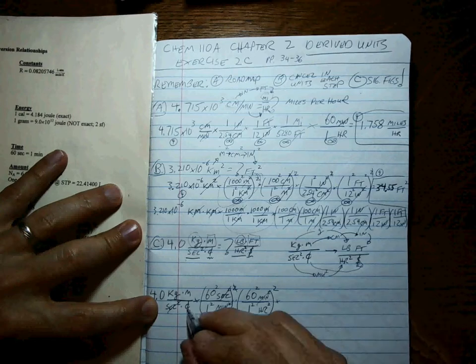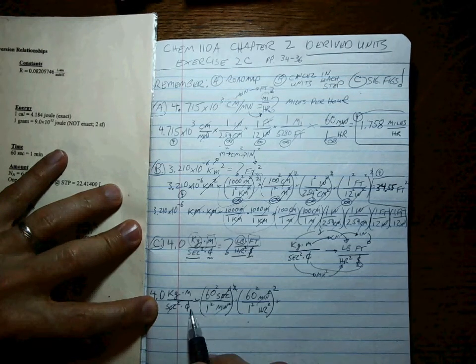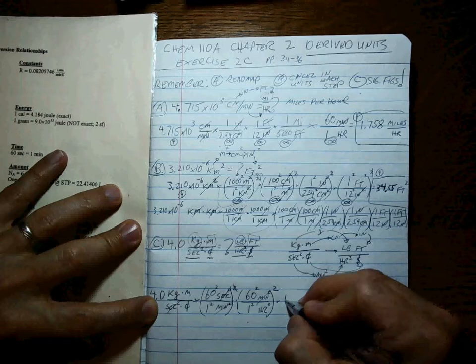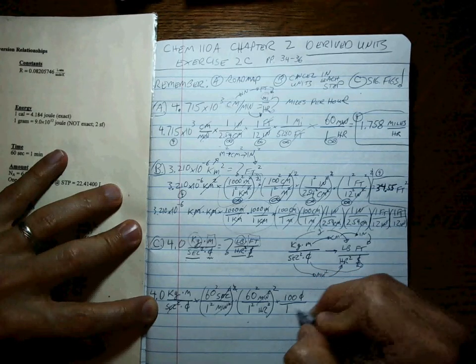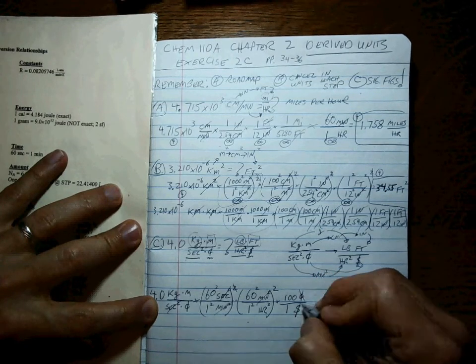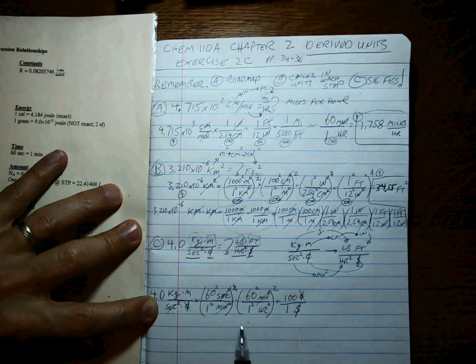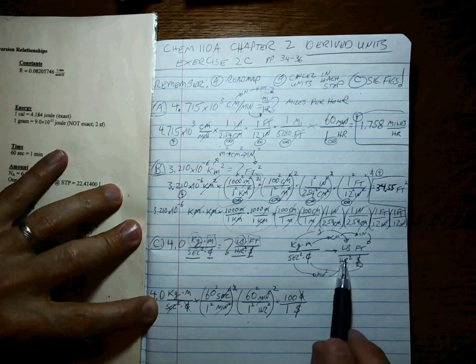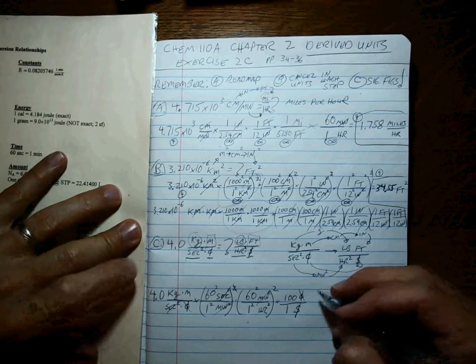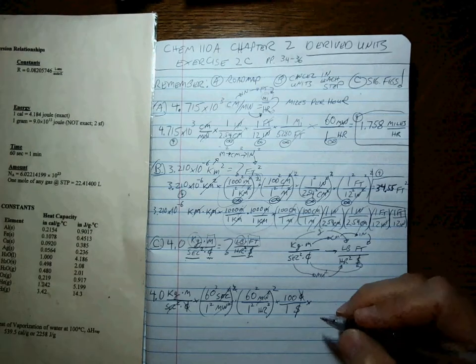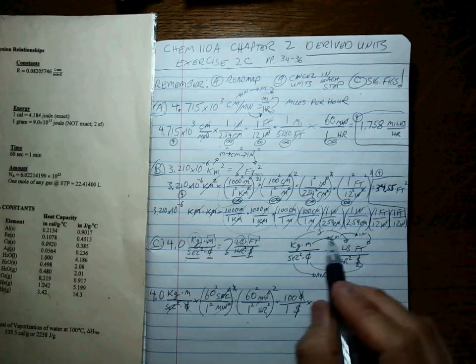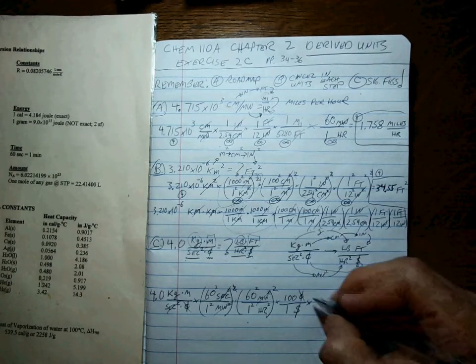Let's convert the denominator from cents to dollars. Well, there's 100 cents in every $1. Okay, well look what my units are at the bottom now. Hours squared cents. Hours squared cents is what we want. Good so far. Now let's go kilograms to grams, grams to pounds.